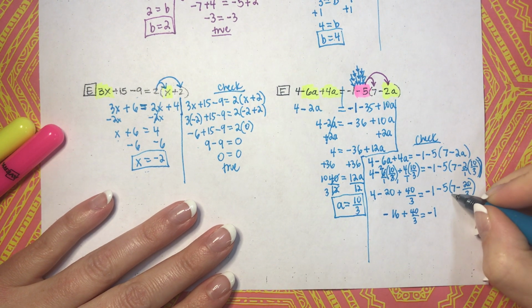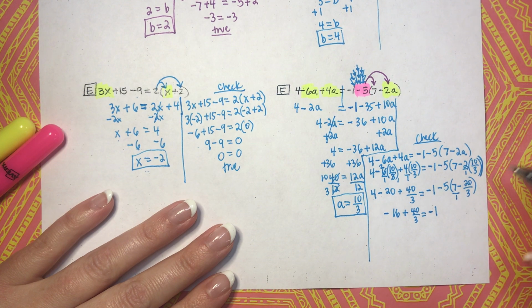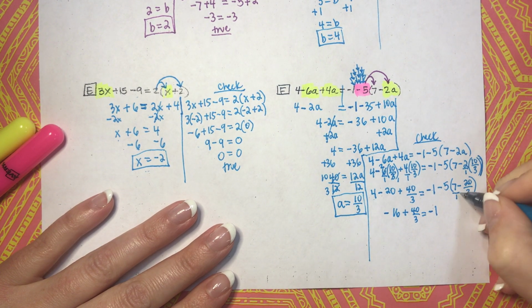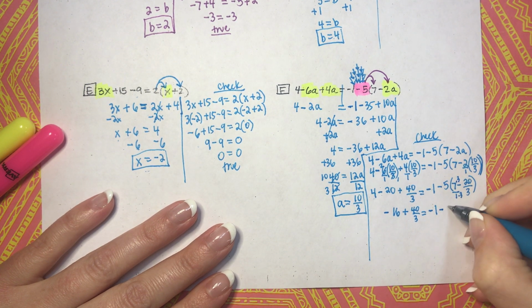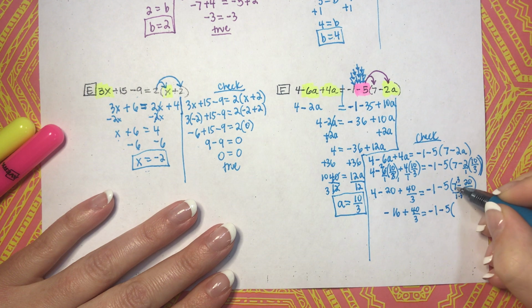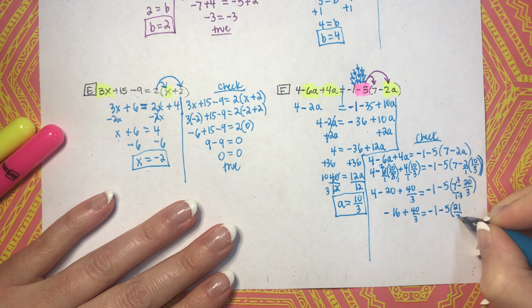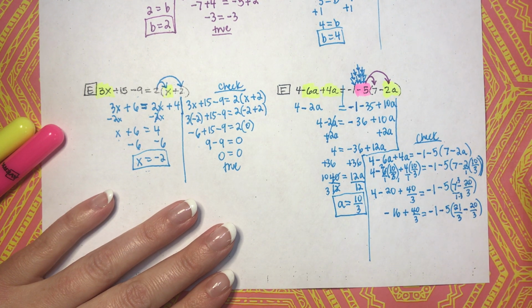So I'm going to change this 7 into a fraction, 7 over 1, and I need to get a common denominator. So the common denominator between 1 and 3 would be 3. So I'm going to multiply this by 3 and also this by 3. So then we have 7 times 3 is 21 over 1 times 3 is 3 minus 20 over 3.